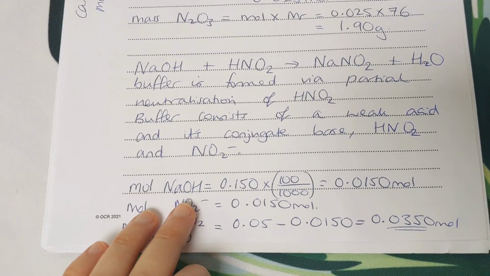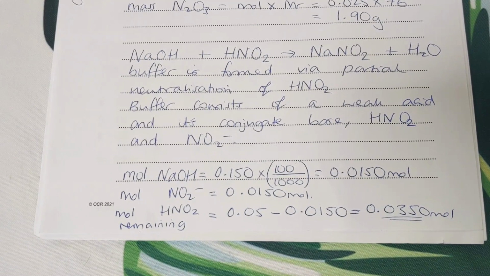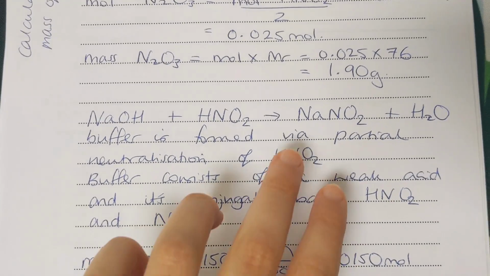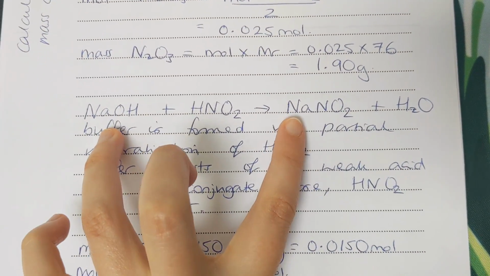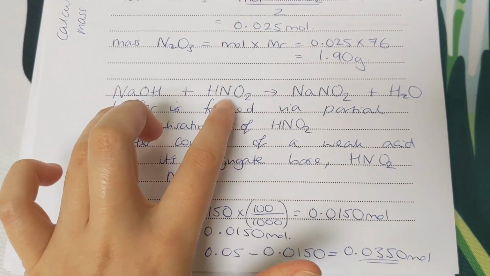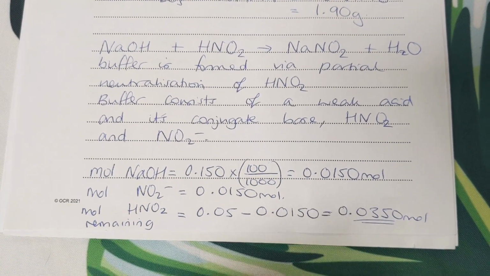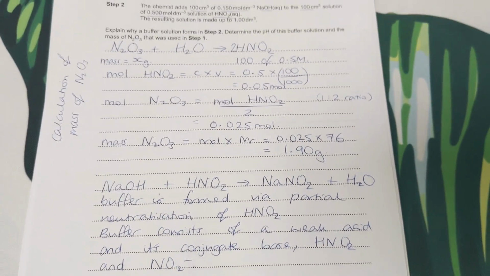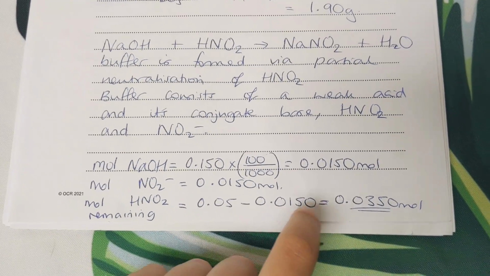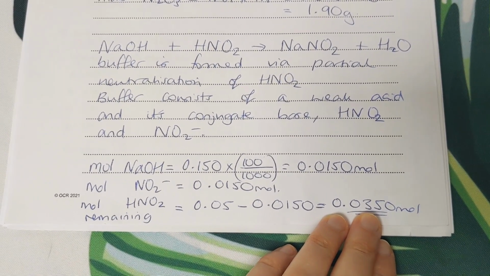So we've got the moles of sodium hydroxide coming out as 0.015, doing concentration times volume. The moles of NO2 minus, that is just NaNO2, so it's a 1-to-1 ratio, they will be the same. And the moles of acid remaining after it's reacted, so what's left of the acid after it's reacted with the sodium hydroxide, we want to prove that it's in excess, there's still some there. So we take the moles of the acid that we worked out at the start, minus the moles of the sodium hydroxide, and this is how much we've got left in excess.